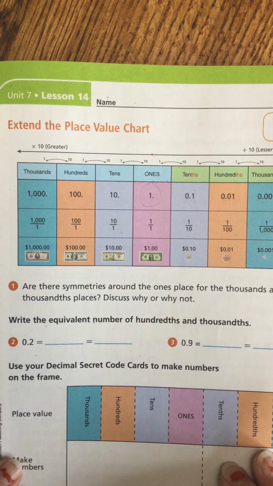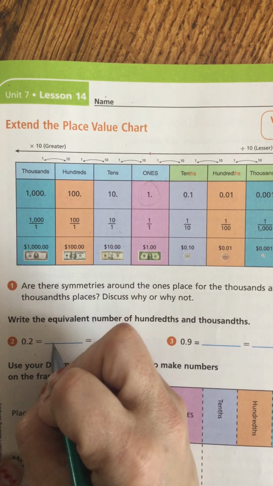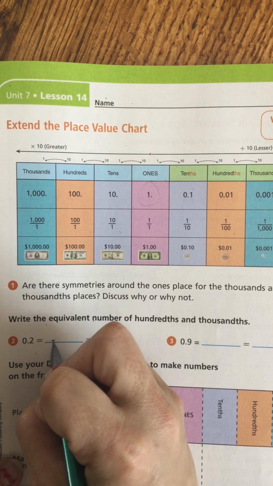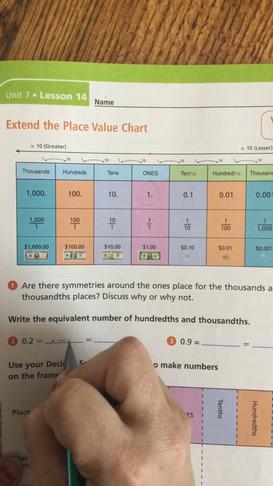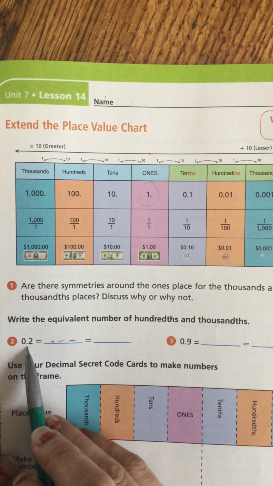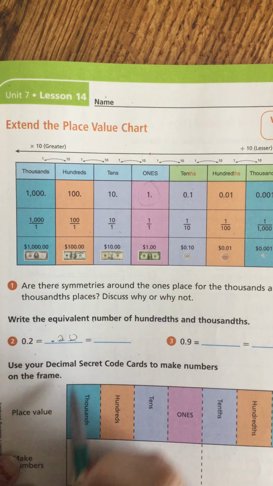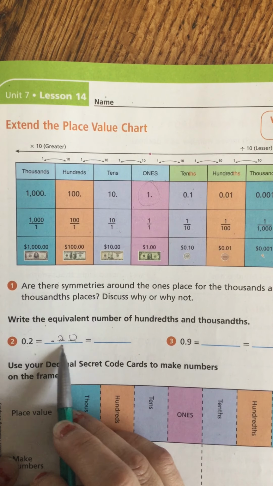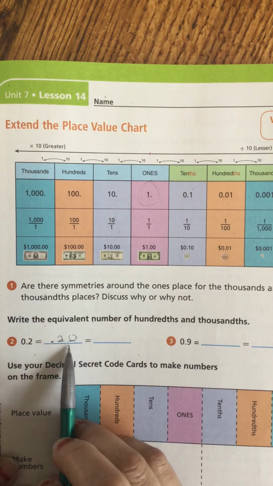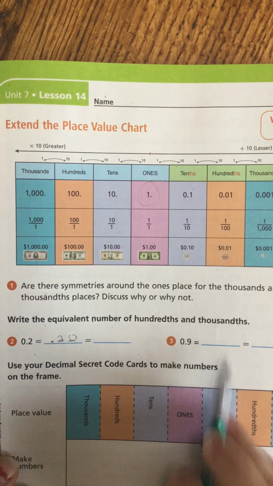So it says, write the equivalent number of hundredths and thousandths. So this is in the 10th spot. So now I have to go to the 100th spot. To make it equivalent, the 2 would not move. All I'm doing is adding a 0 after, because this is 2 tenths, and that's 20 hundredths. These are equivalent, because it doesn't matter how many zeros I add after, it's still going to be equivalent.